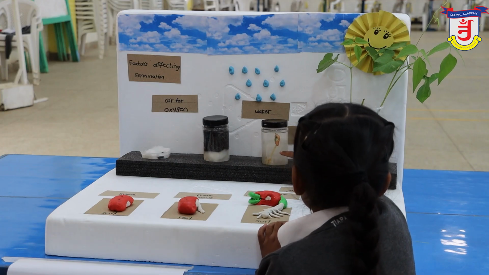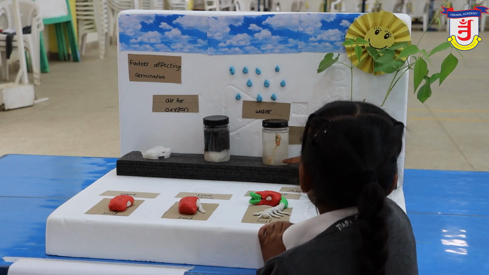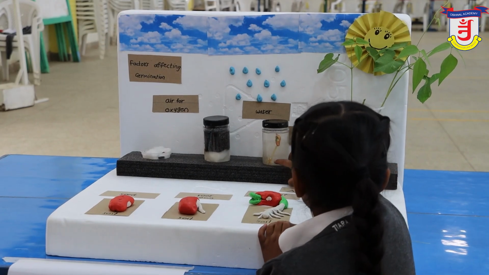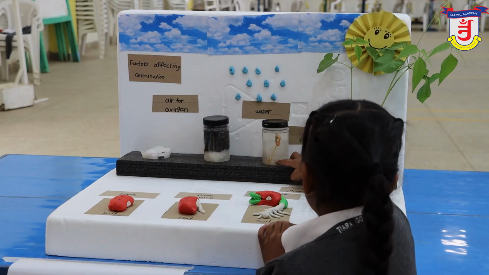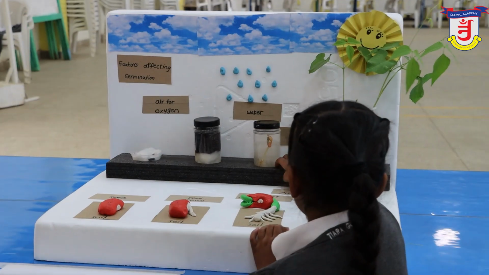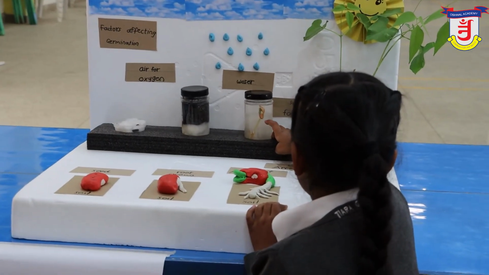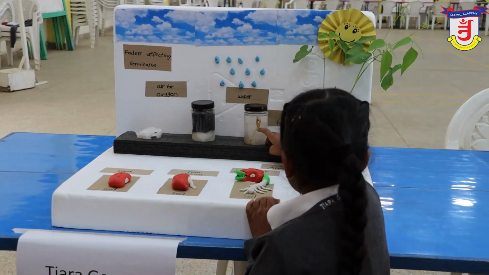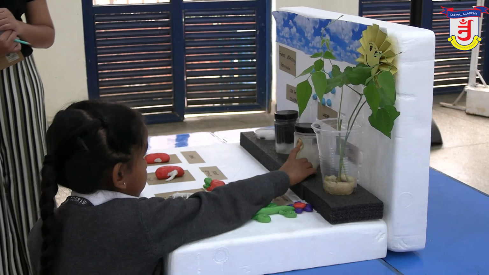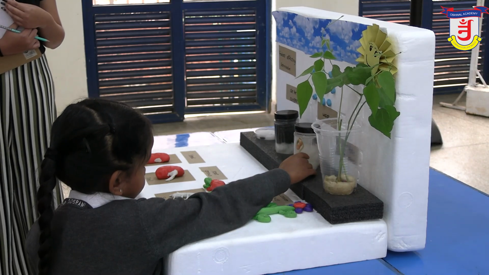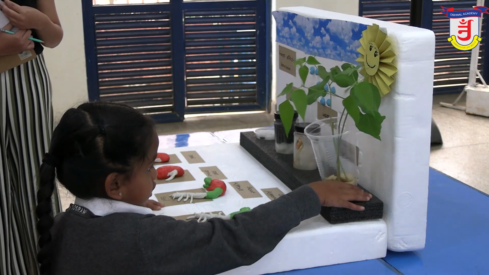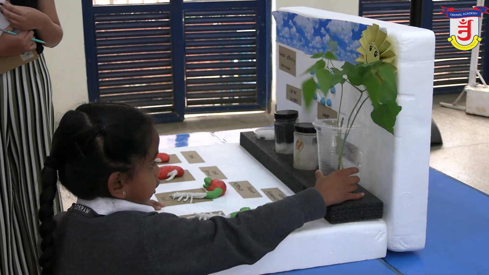So first I put a seed, then I put cotton, then I put water, then it was ready. The next plant, it fully grown.